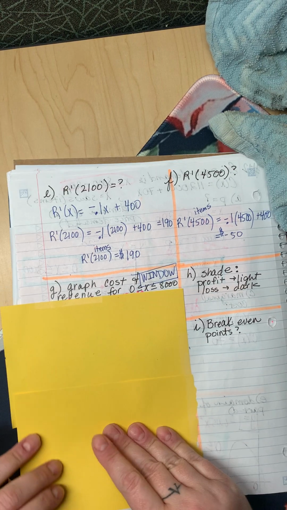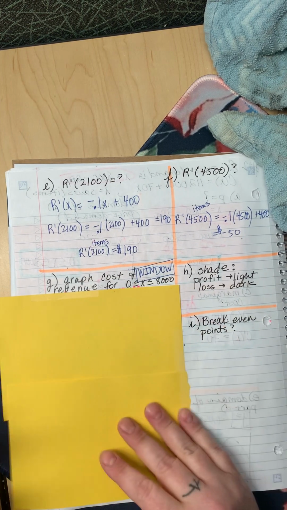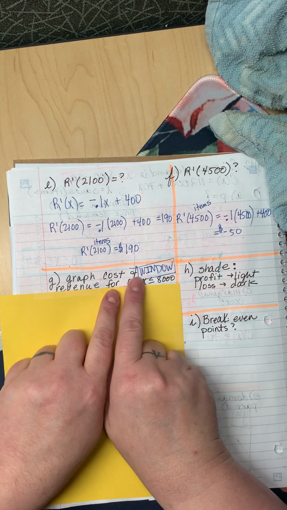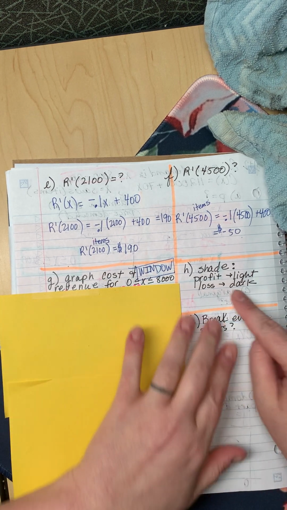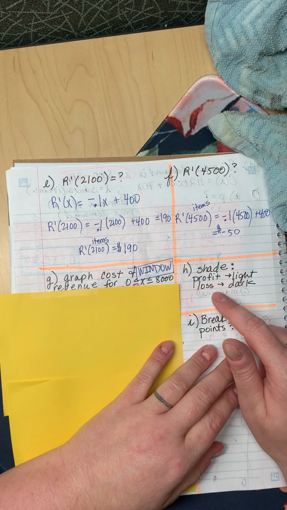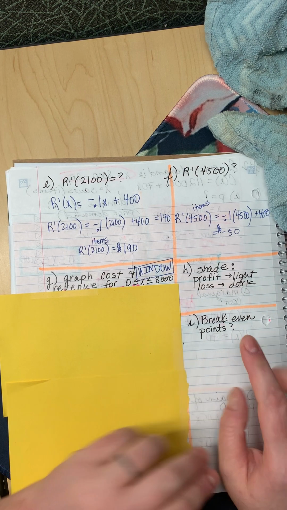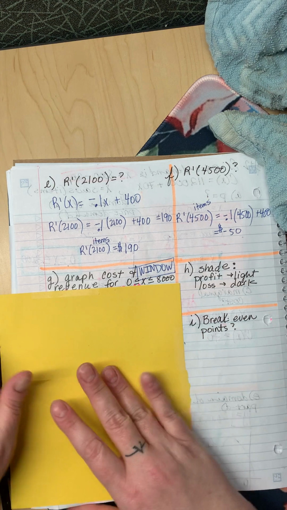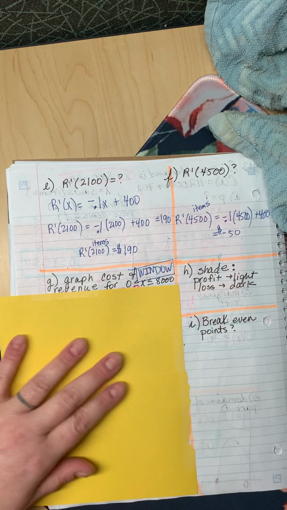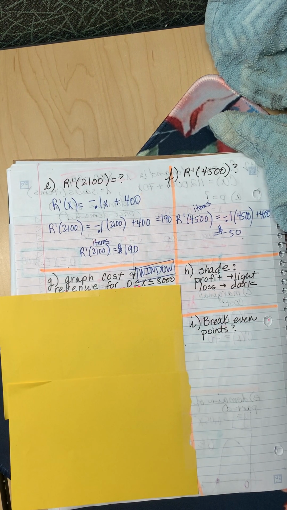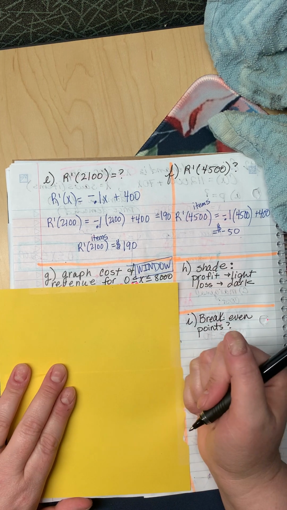Hey guys, this is still number 12, but now I'm on the part where we graph the cost and the revenue, and then we shade the profit light and the loss dark, and then we find these things called break-even points. Okay, so I already did this, but my phone died, of course. So let's go ahead and draw a little graph.